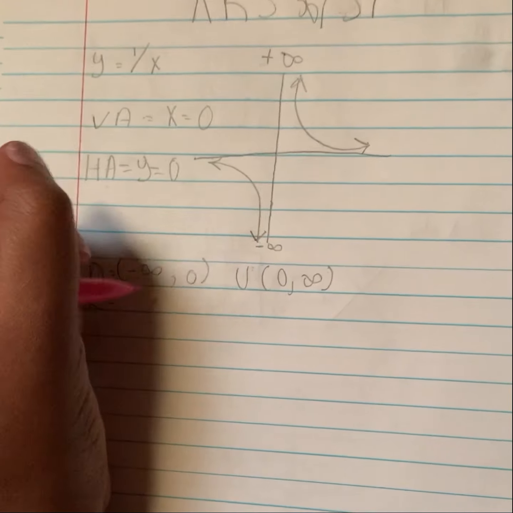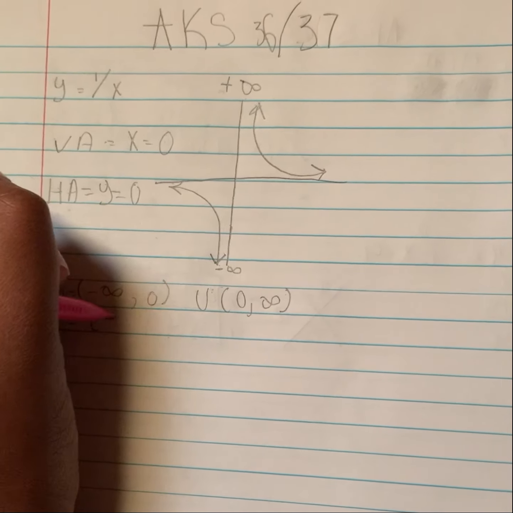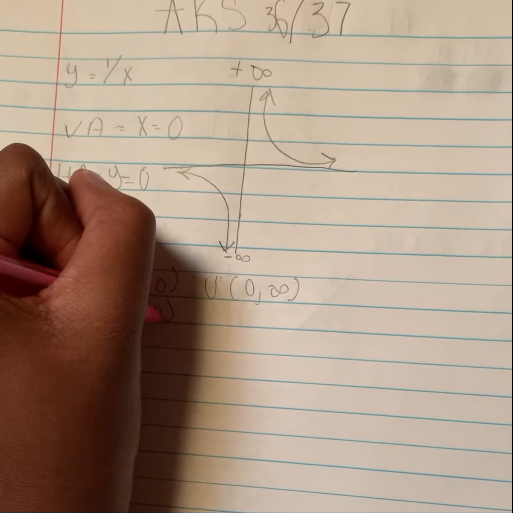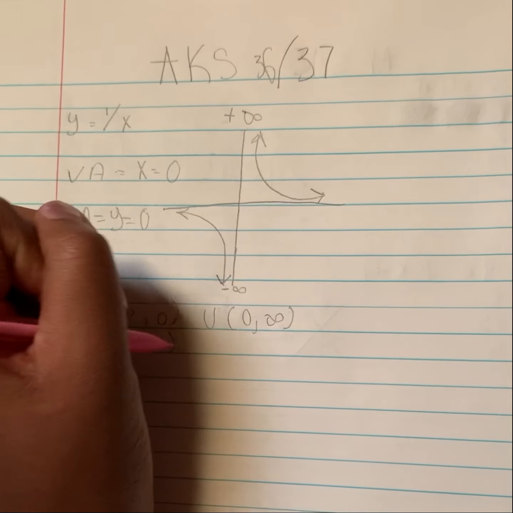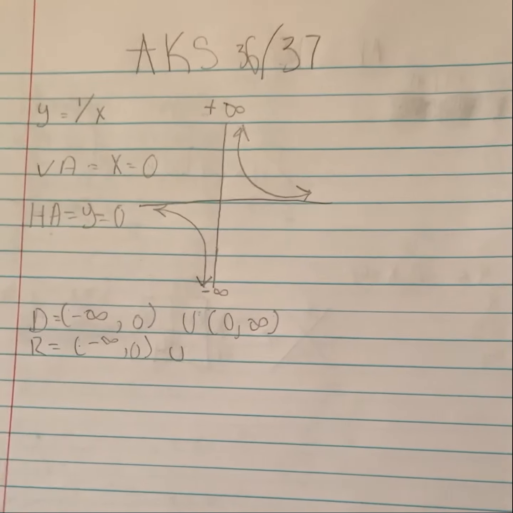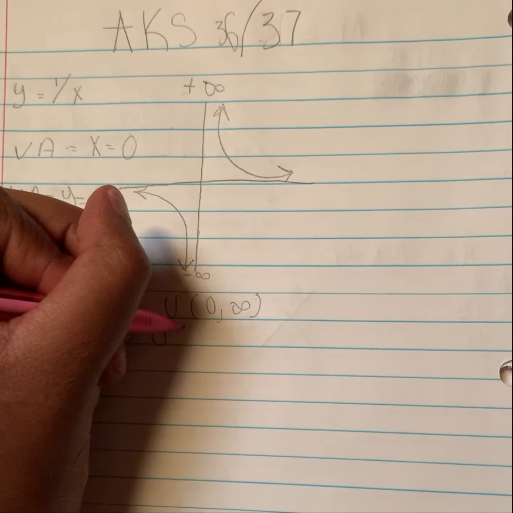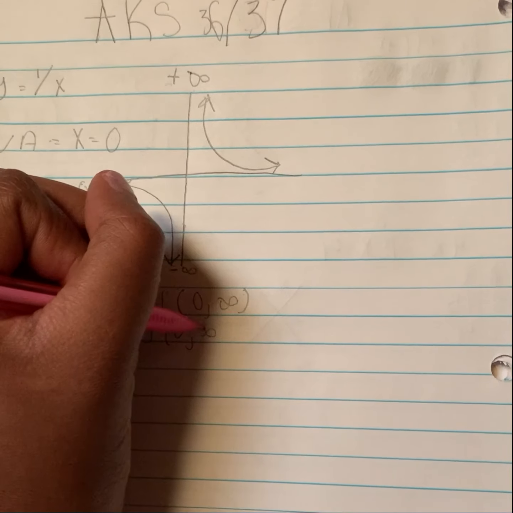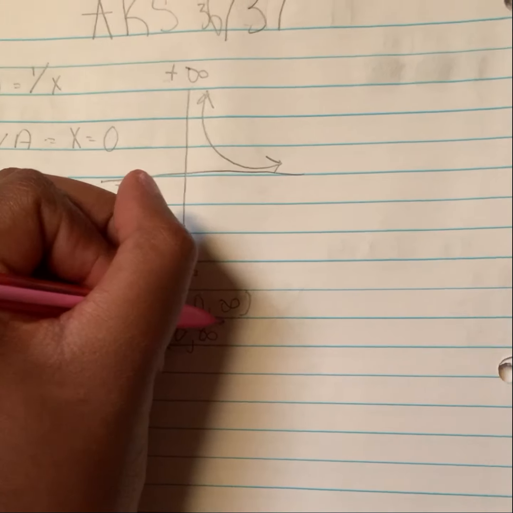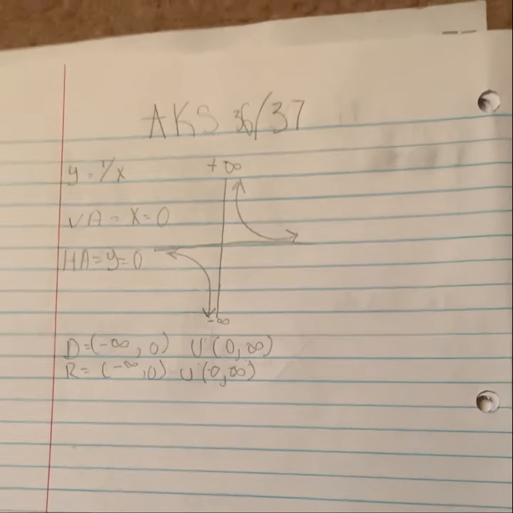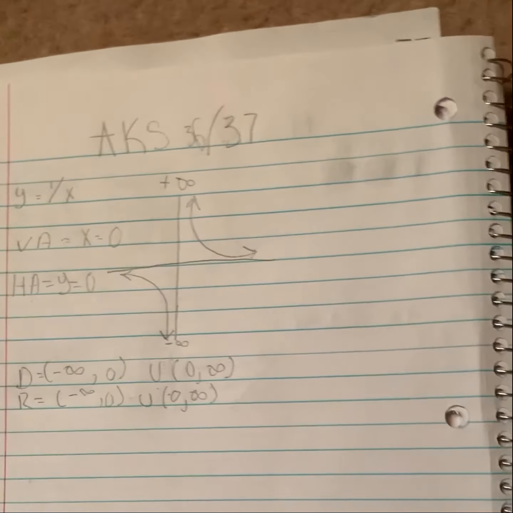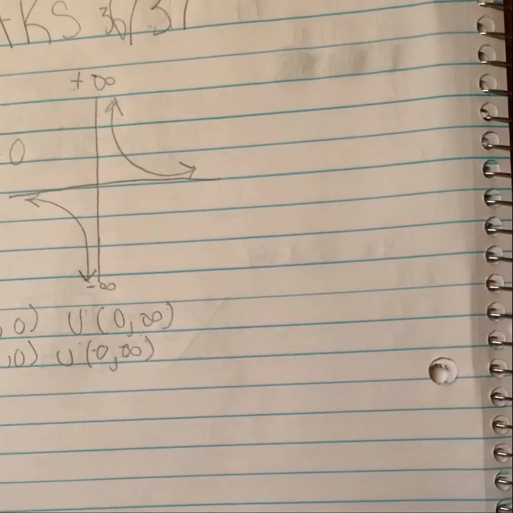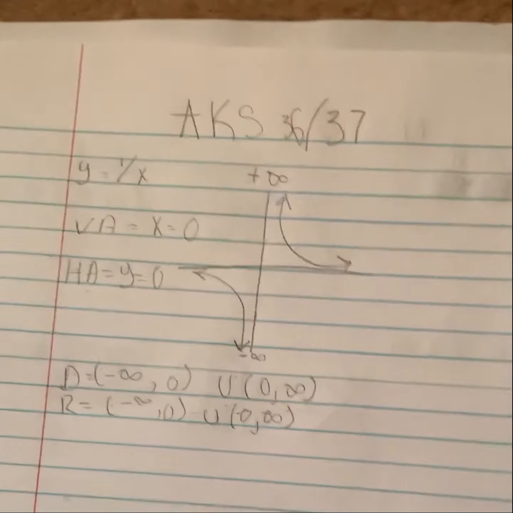So the range would be negative infinity, 0, and the union, same thing as domain, 0, and positive infinity. So remember that the domain lists off all the possible x values that the function can have, and the range represents the possible y values the function can have.